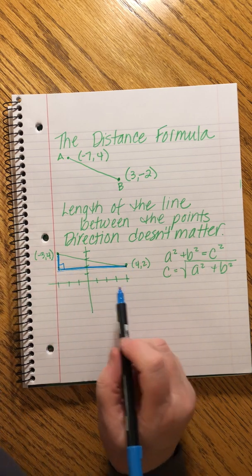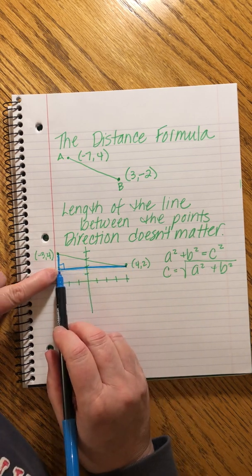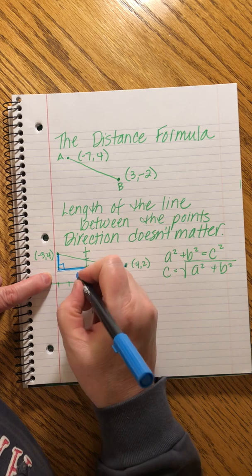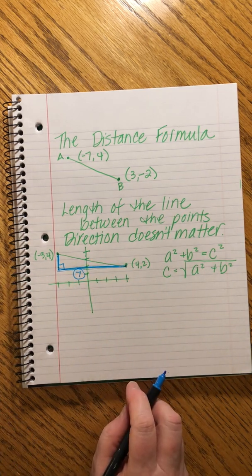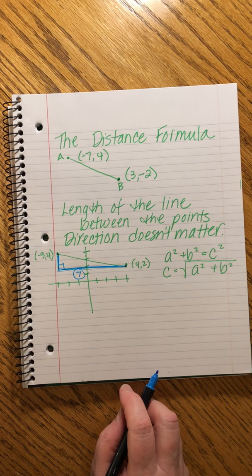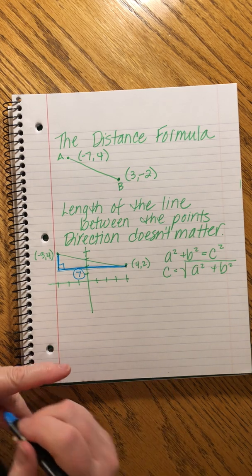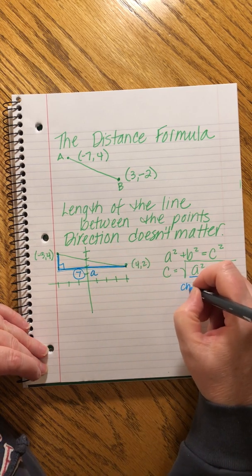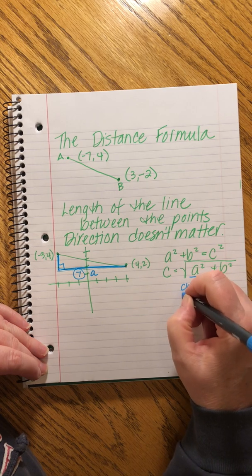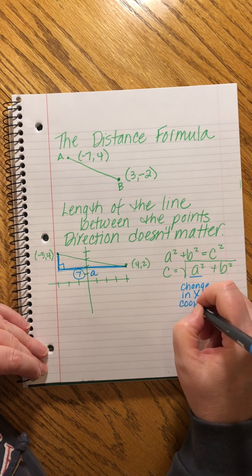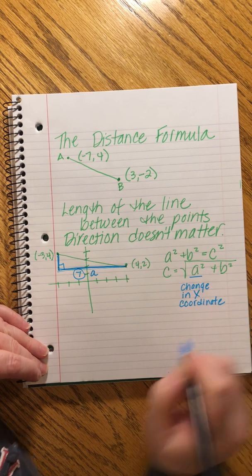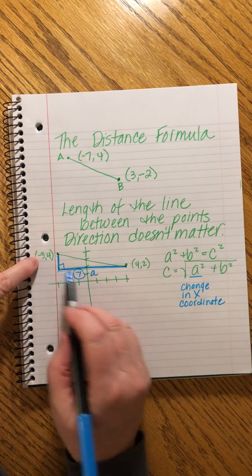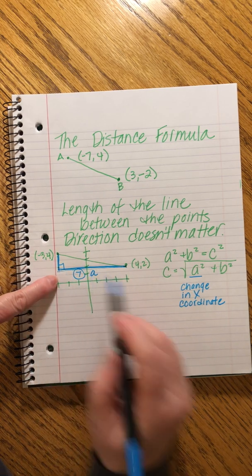How far did we move along the x-axis? Well, we started at -3, and we went up to +4. So that is 7 units, right? And so let's call this A. So A is equal to the change in the x coordinates. Okay? From minus 3 to 4 is 7 units.